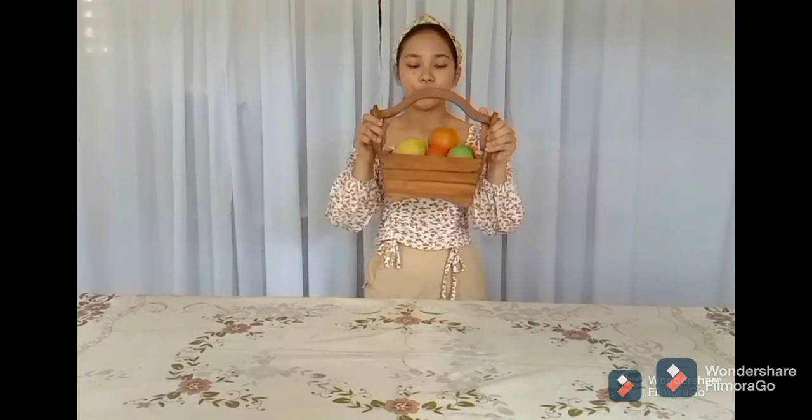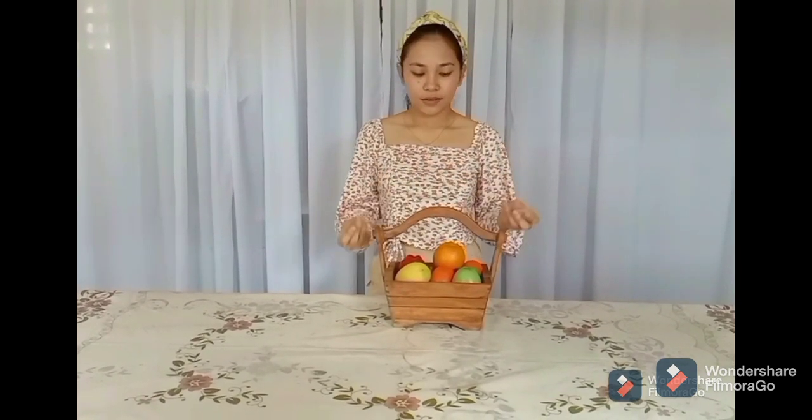Don't forget to eat a lot of fruits, to eat the right amount of fruits, and to eat the right amount of the carbohydrates, fats, and proteins which the macronutrients have.